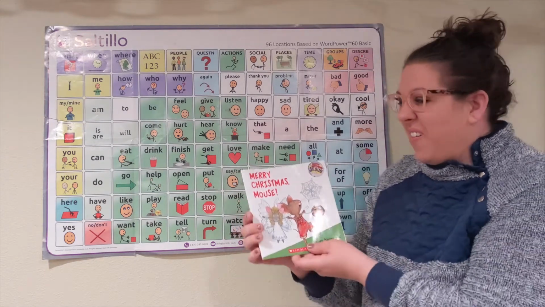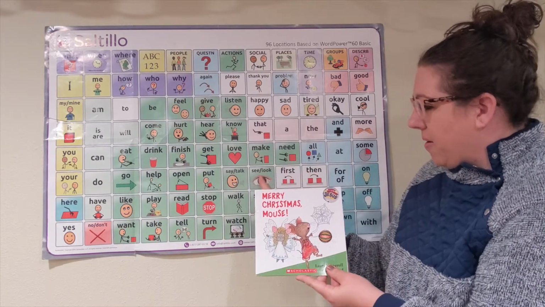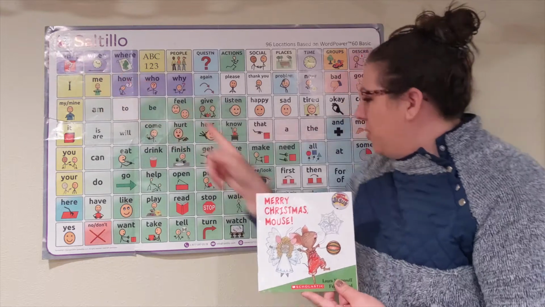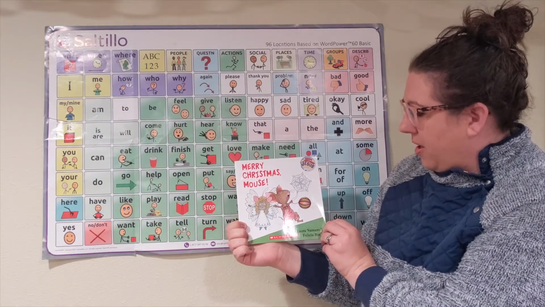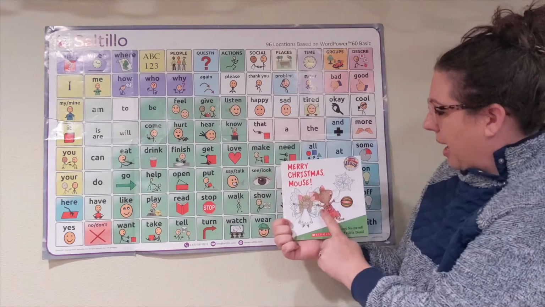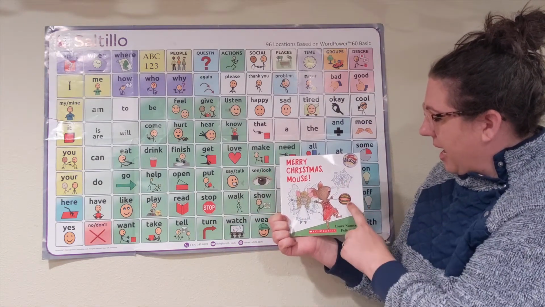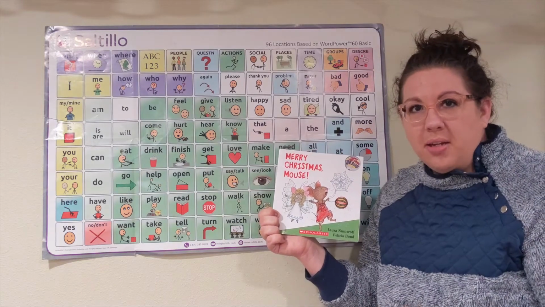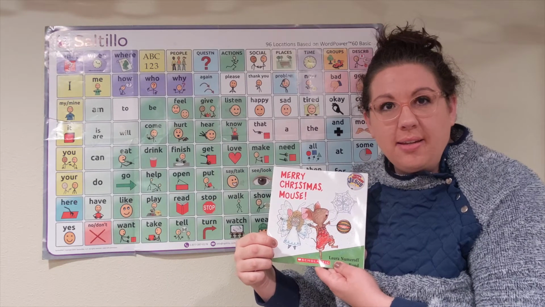So let's get ready to read. If we look at our book, what do we see on the cover? We see a mouse, and it looks like he has ornaments. Do you know what we do with ornaments?